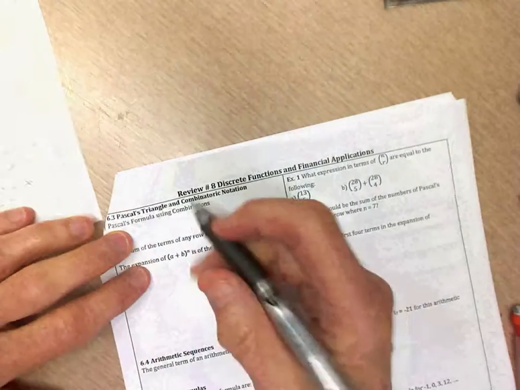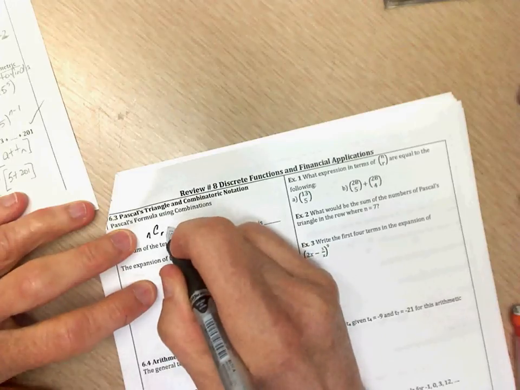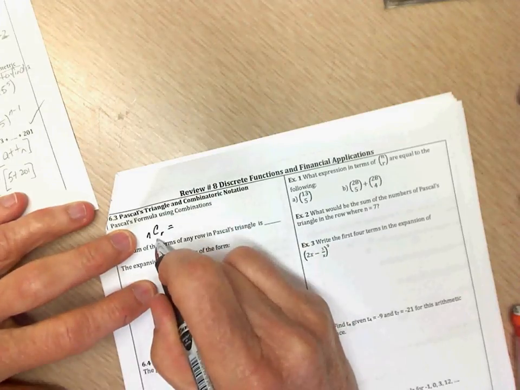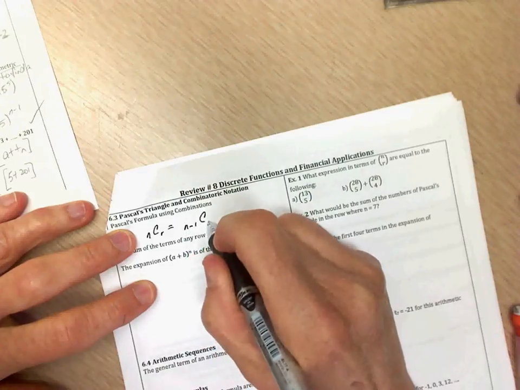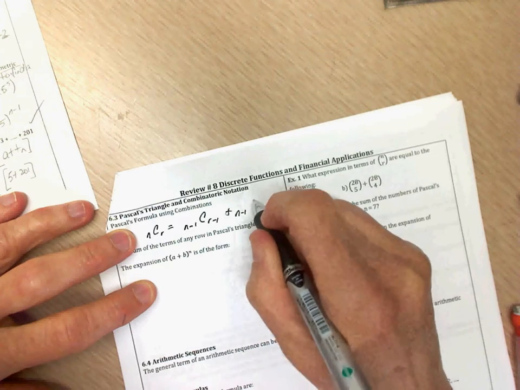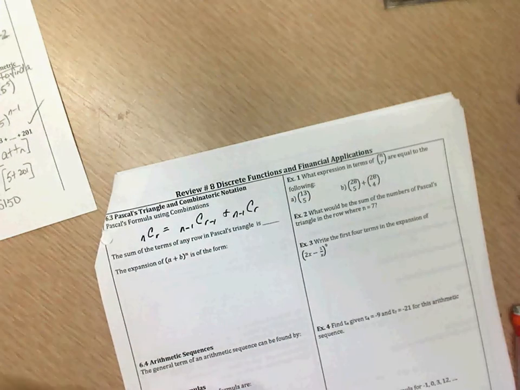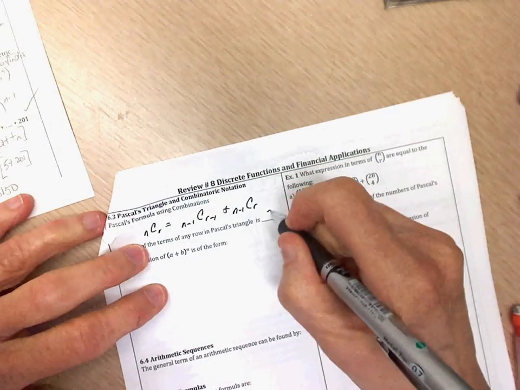So again, Pascal's formula using combinations. Any term in Pascal's triangle is equal to the sum of the terms immediately above it, right? And you know that the sum of the terms in any row in Pascal's triangle is 2 to the n.